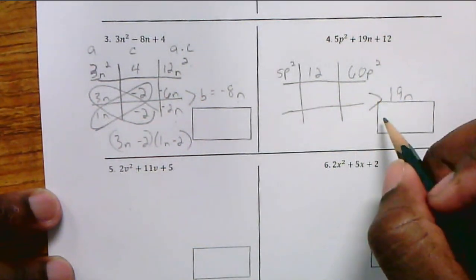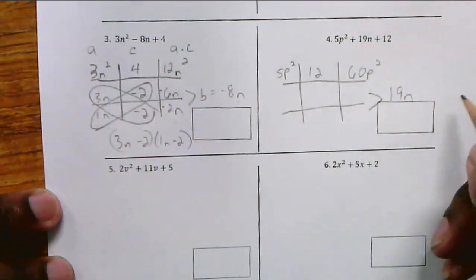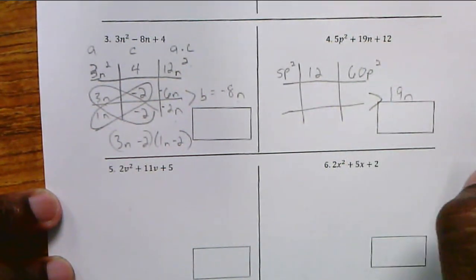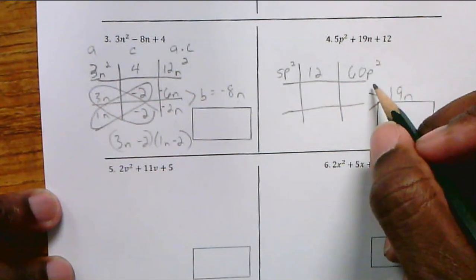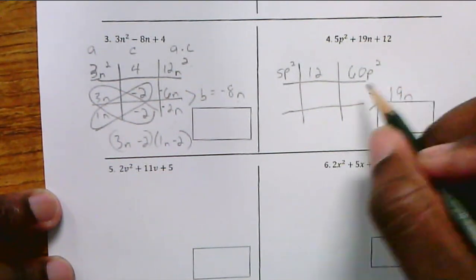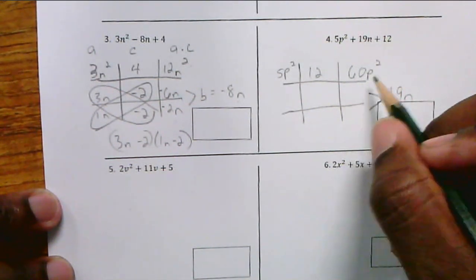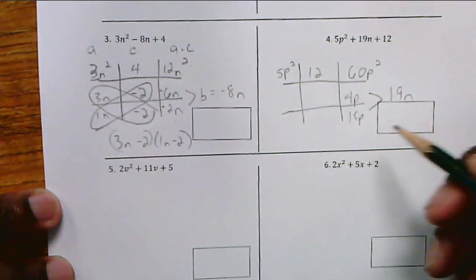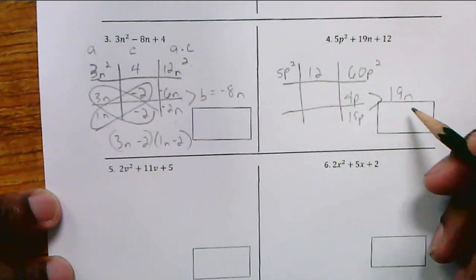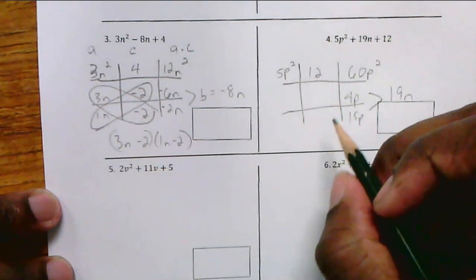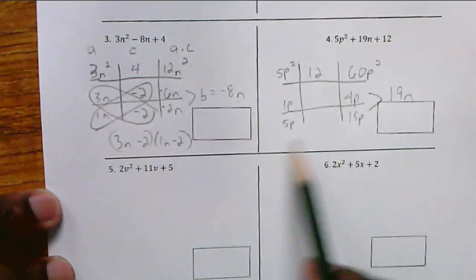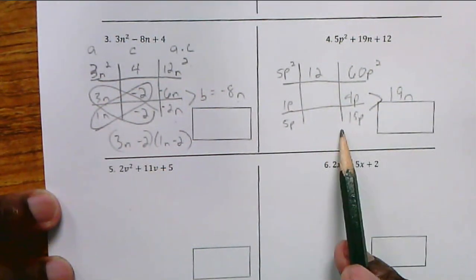So you think about, well, what can multiply to be 60 and add to be 19? So 5 and 12 gives you 60, but adds to 17. And then you might think, well, 3 and 20, 1 and 60, 4 and 15. So 4p and 15p can give you 60p squared and add to be 19p. So from there, I'm going to put my 5p on the bottom and my 1p on top. That way it lines up with the 15p.